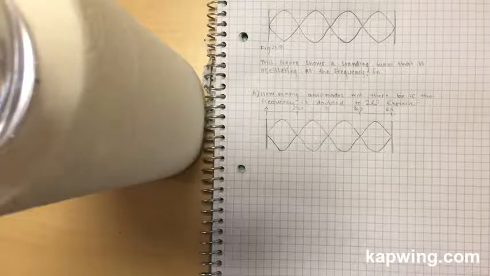So this exercise gives us a standing wave that is oscillating at a given frequency. We are asked to explain how the antinodes of the wave will change when we double our original frequency.